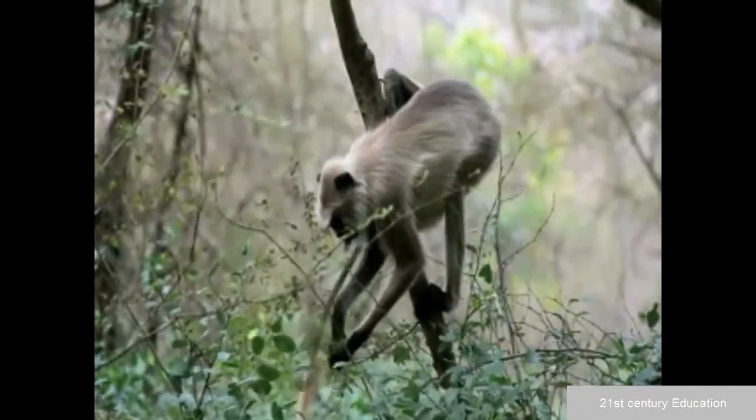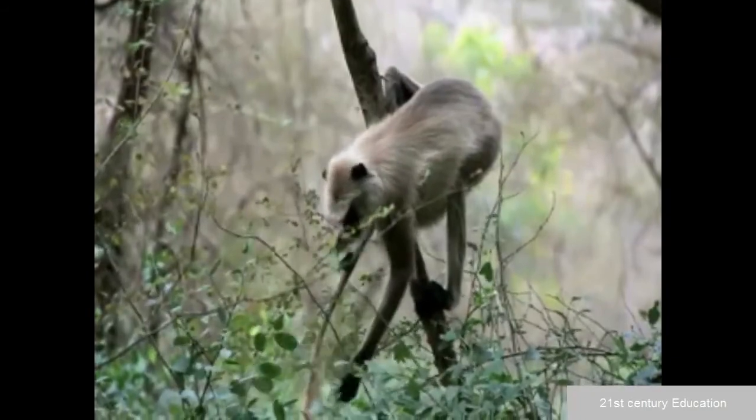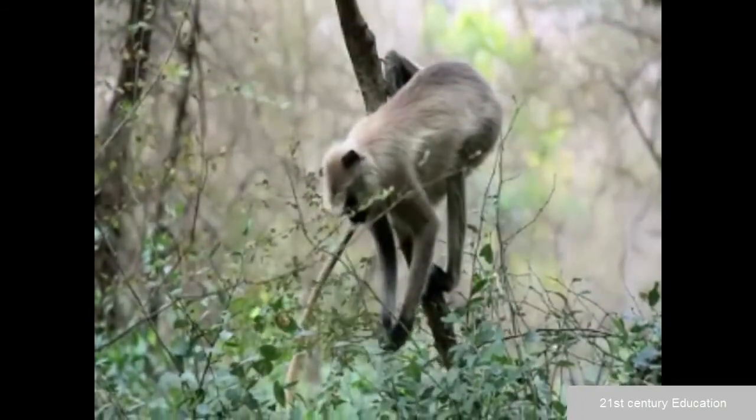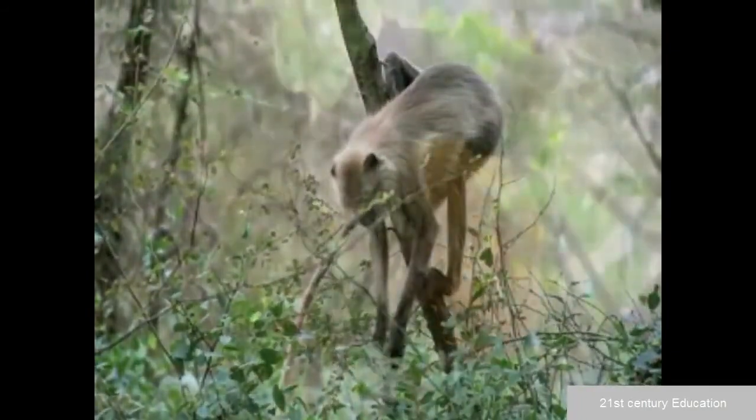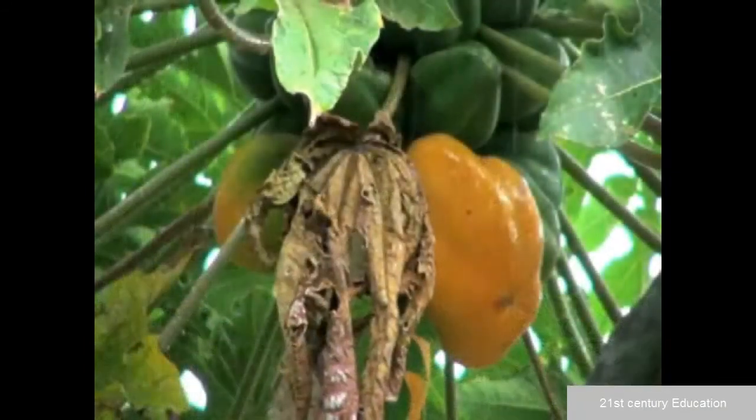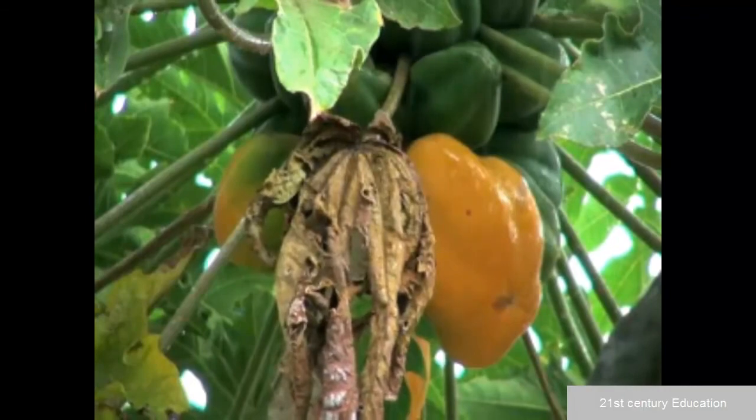As a result, seeds are often spread quite far from the stationary parent and do not have to compete with it for sunlight and moisture. That's why fruit-bearing plants have an advantage when it comes to survival.